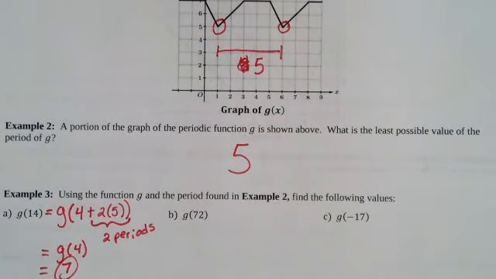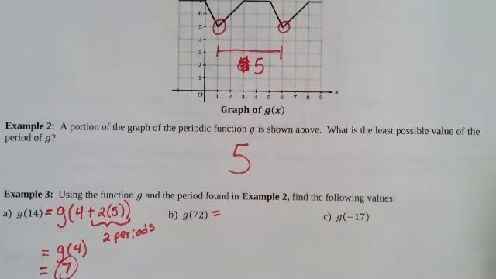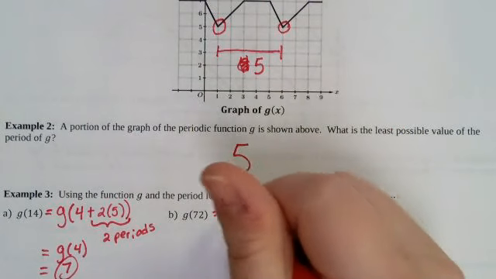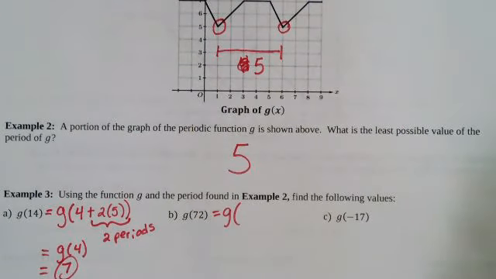And there's that answer. Let's look at B. Like I said, I don't want to have to draw out 72. So this is a good use of our little strategy here, breaking apart this function. We're going to see if we can rewrite this. Now remember that the period is 5. That makes it a little easier because it's an easy number to work with.